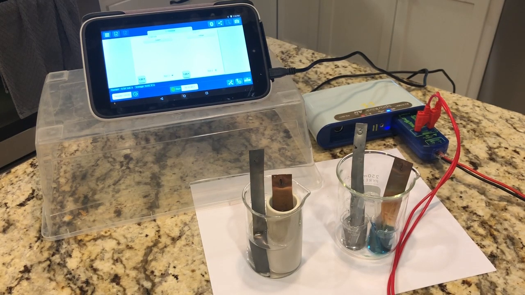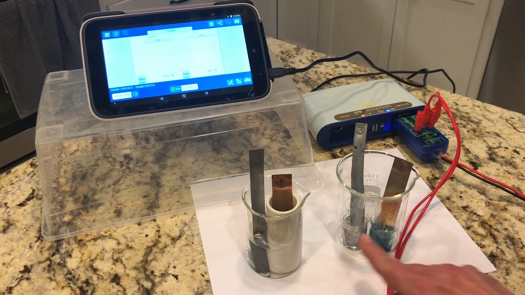This is Chem 1B, Experiment 12, Part 4. In this part of the experiment, we're going to compare and contrast voltage and amperage. So I have two cells here that are the same in most ways.